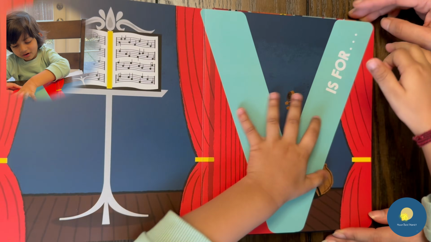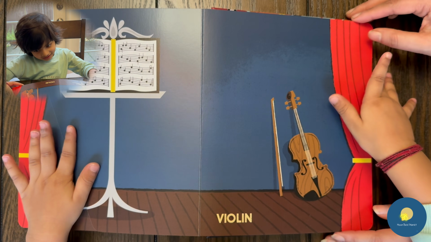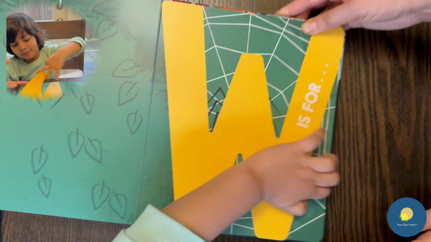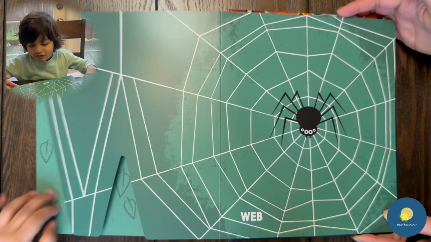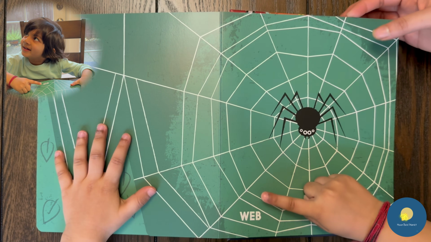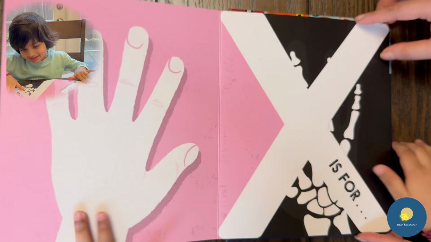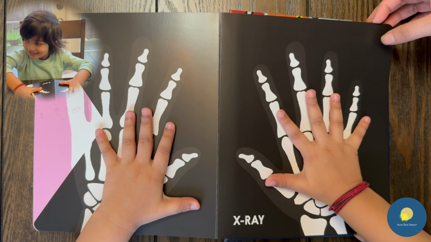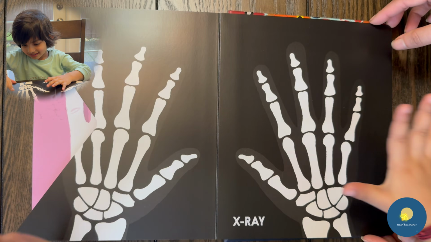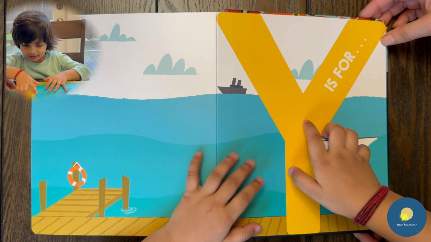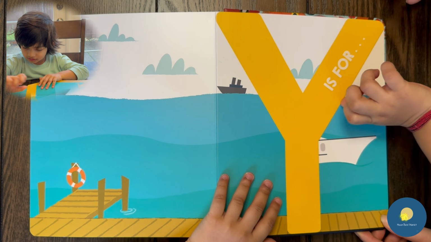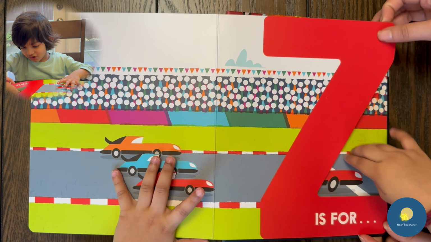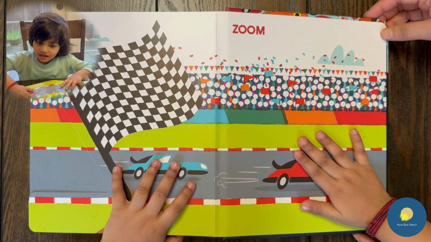V is for violin. W is for web. Web. X is for X-ray. X-ray. Like that. Yeah. Y is for yolk. Yacht. Z is for zoom.